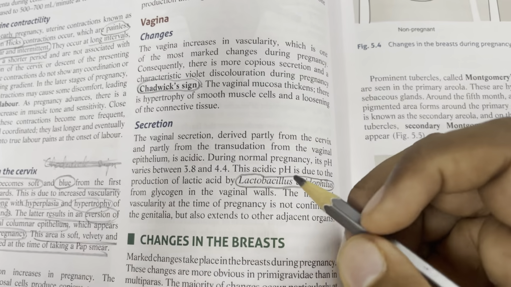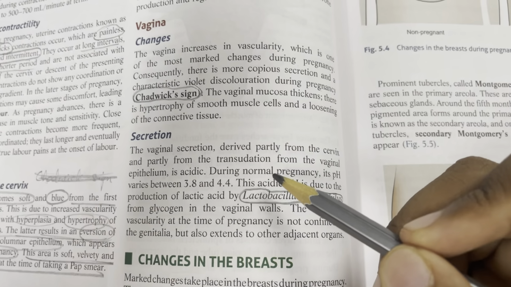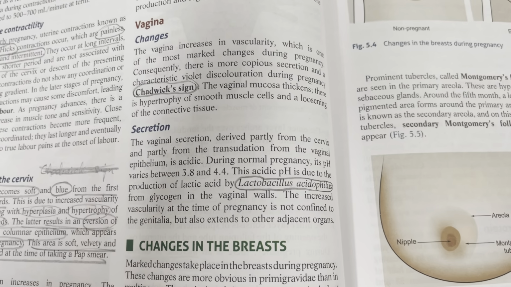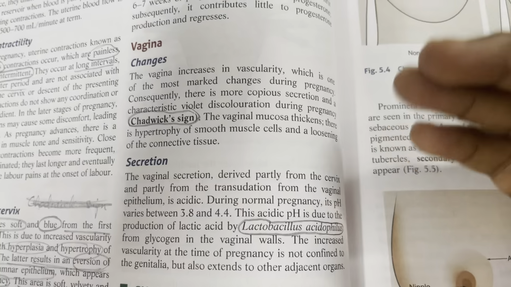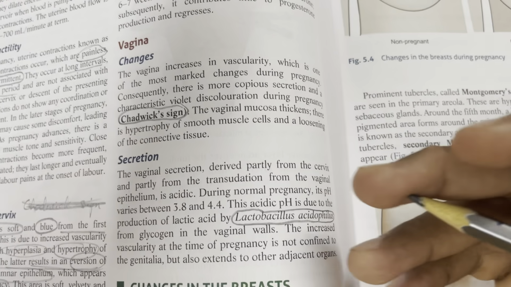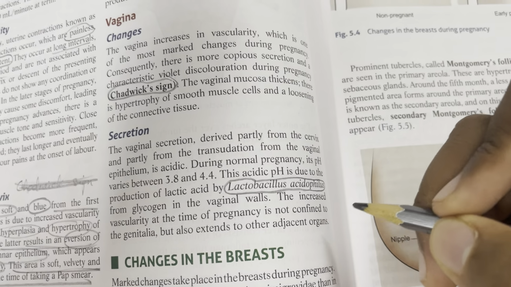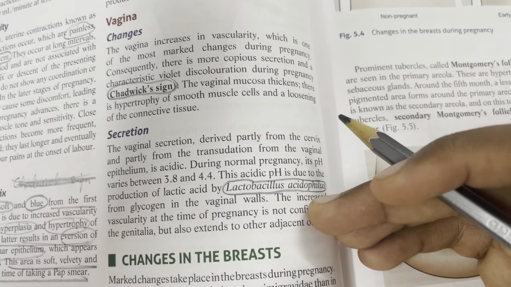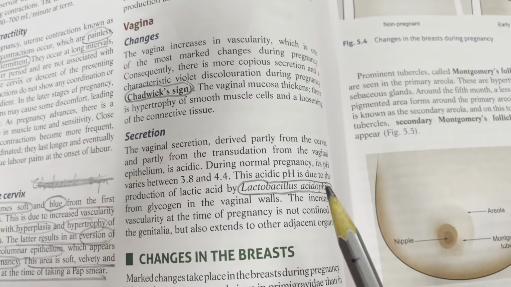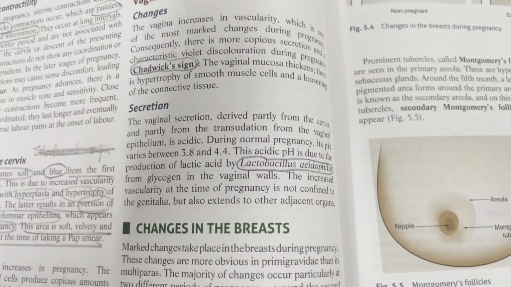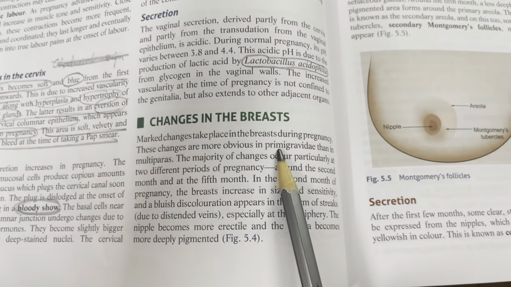Secretion. Okay, again, what happens is you have lactobacilli. Because of increased glucose and glycogen, they consume it. So increased metabolism of the lactobacilli, increased lactic acid, so the pH decreases. Because the pH decreases, the growth of other pathogenic bacteria is inhibited. Okay, next, changes in the breasts.